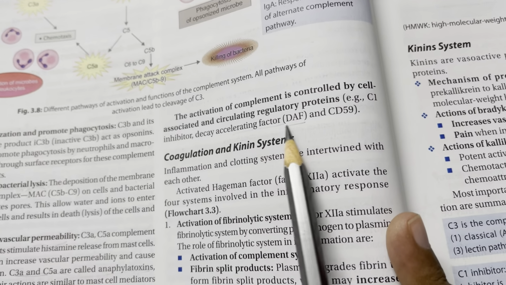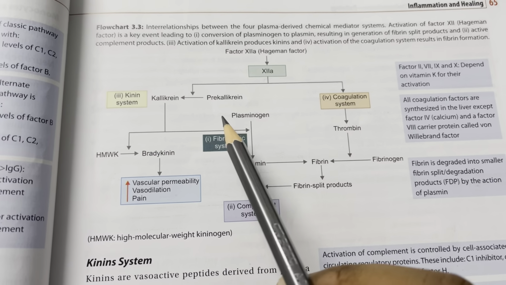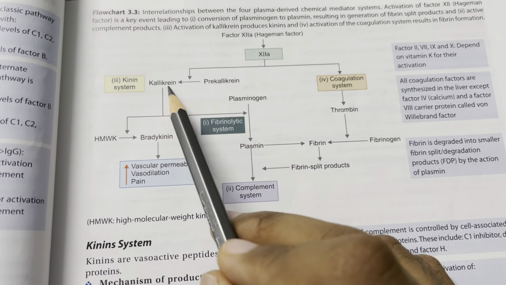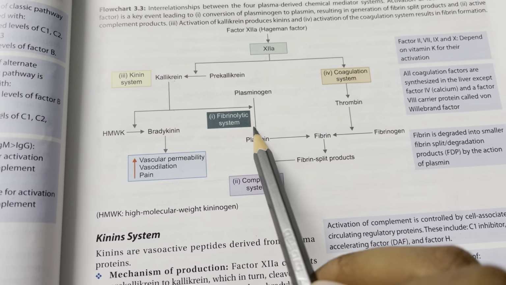Next, coagulation and kinin systems. Inflammation and the clotting system are intertwined with each other. Activated factor 12a, or Hageman factor, activates the four systems involved in the inflammatory response. First, factor 12a can activate the fibrinolytic system, converting plasminogen to plasmin. It converts prekallikrein to kallikrein, the kinin system. Then kallikrein converts plasminogen to plasmin, which acts on fibrin and causes fibrin split products. That is how the pathway goes: activation of plasminogen to plasmin, activation of complement, etc.